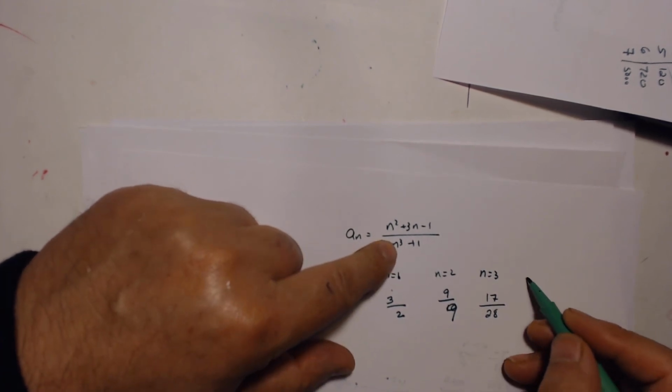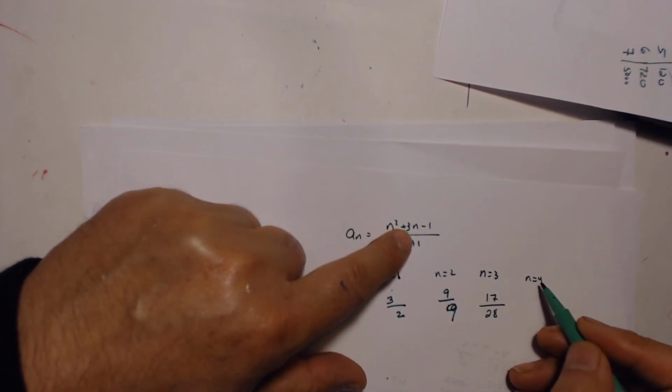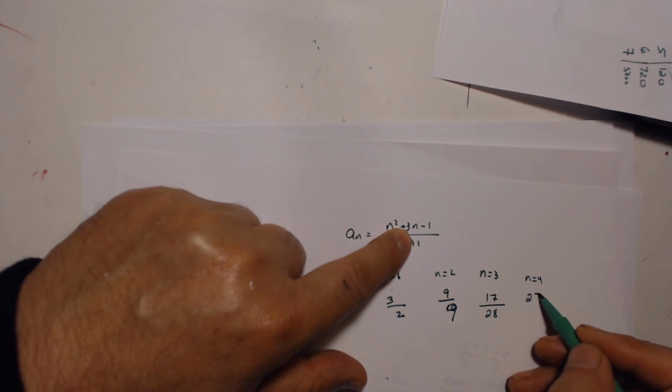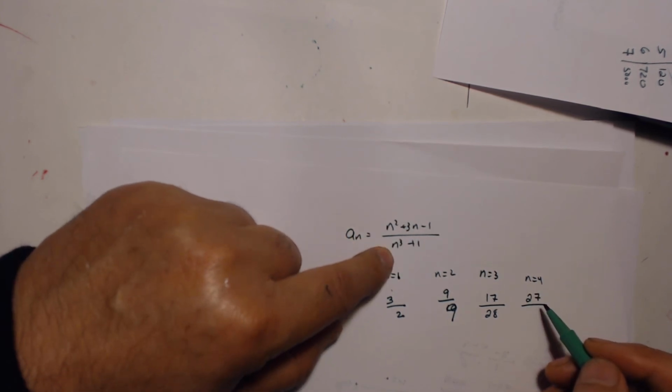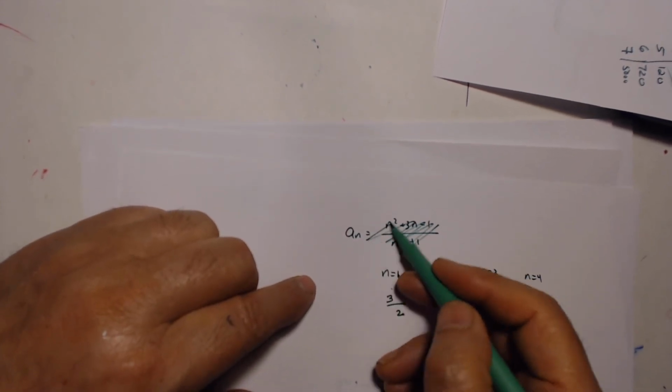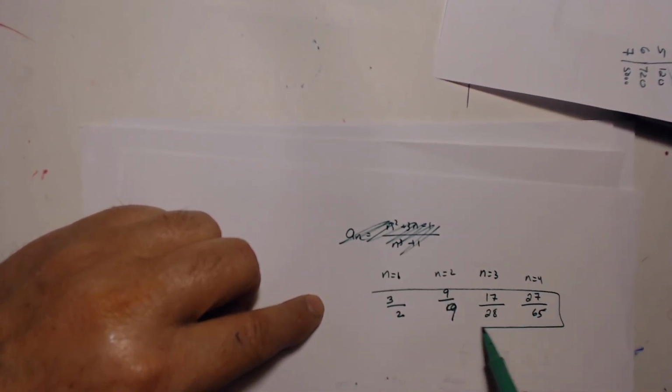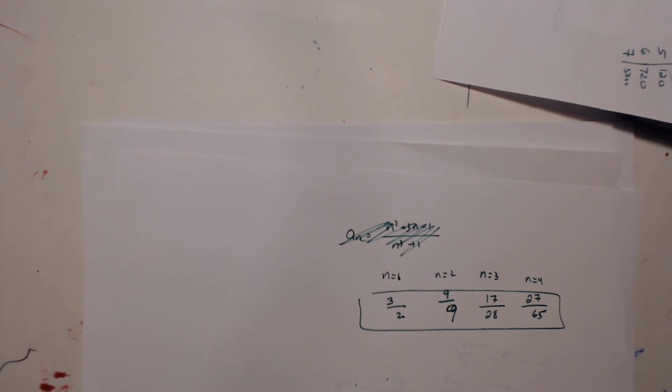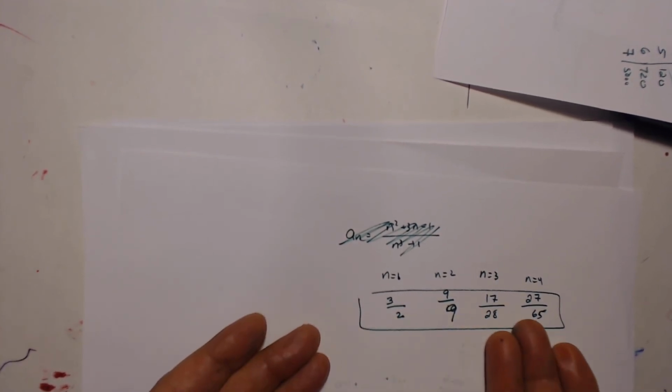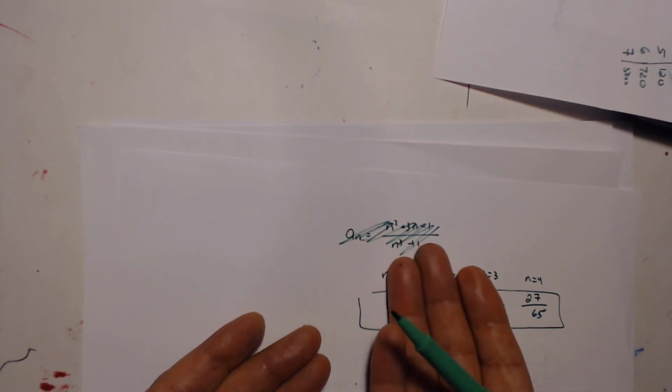What happens if n is 4? 16 and 12 is 28, minus 1, 27, and 4 cubed is 64, 65. Therefore, I'm going to scratch this one off and I say, can you give me a sequence and tell me what is this pattern? That pattern was derived from that one.